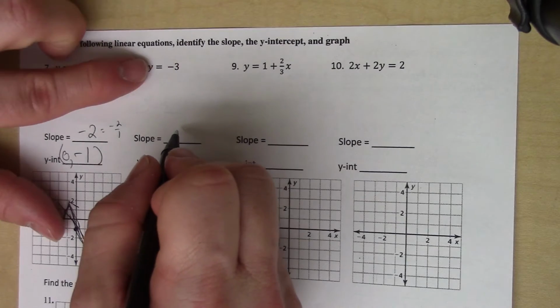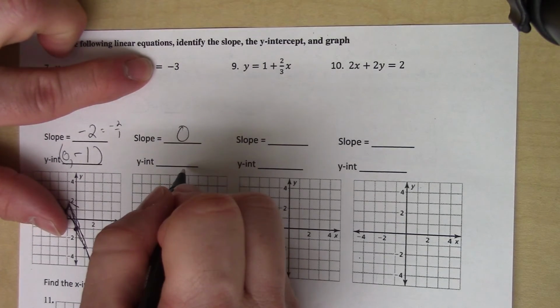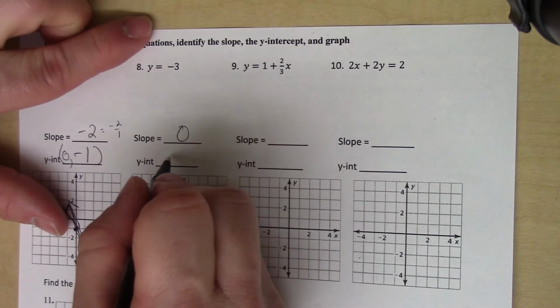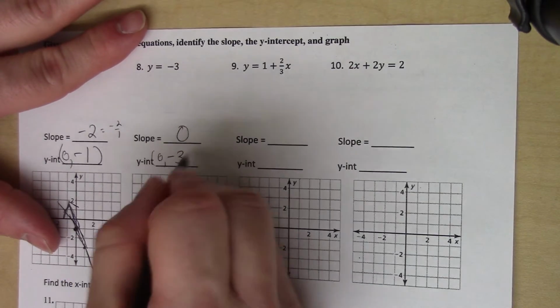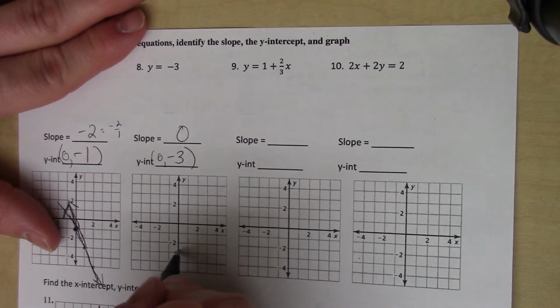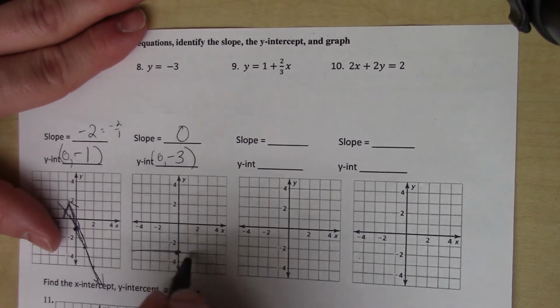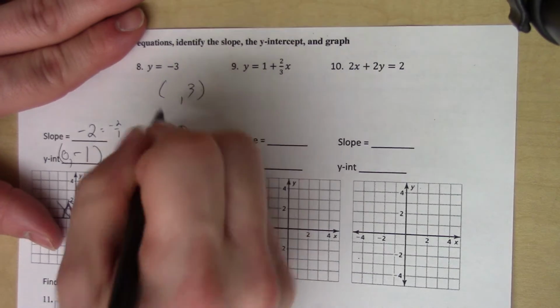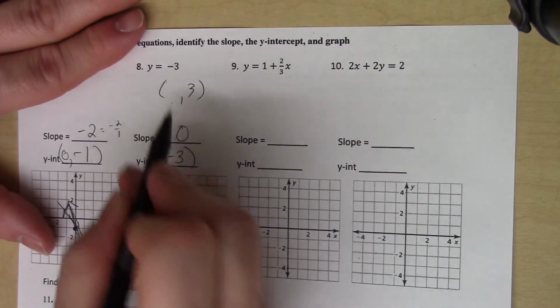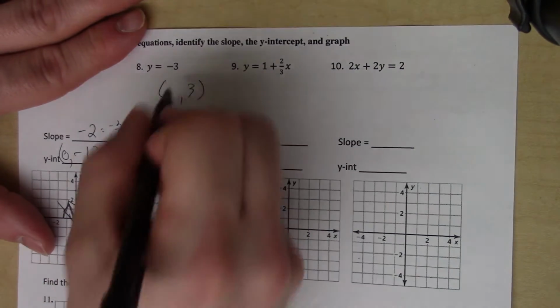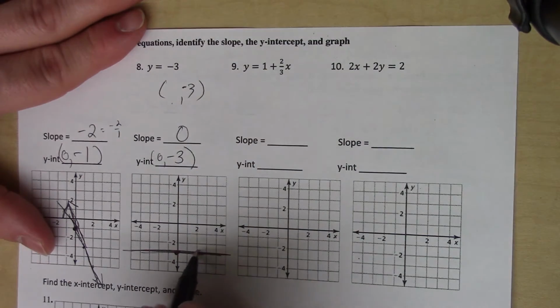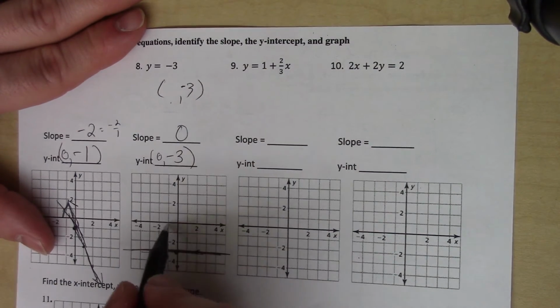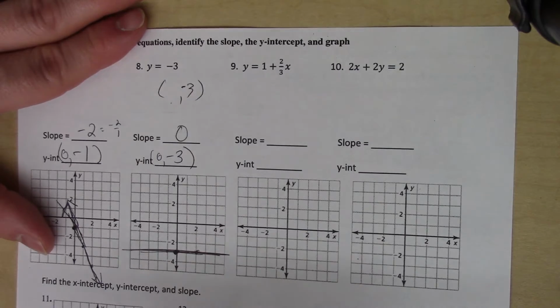Right here, I don't have an x, so that means the slope is 0. I have a y equals, so that means -3. And again, that's 0, -3. But if you just put -3, that's good enough. That's right here. And the line y equals -3 with a 0 slope is a horizontal line that goes like this. And if you don't remember, this is the one where I said pick any other number to put in here. You pick any other number. You pick 2, -3. Then that would be right here. If you pick -1, -3, it would be right here. All of those would be on that line.